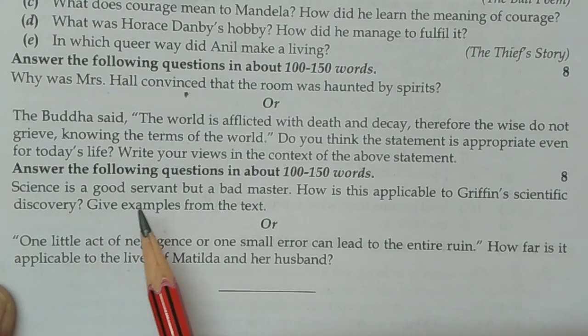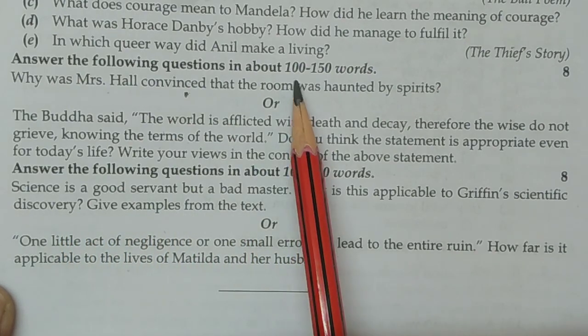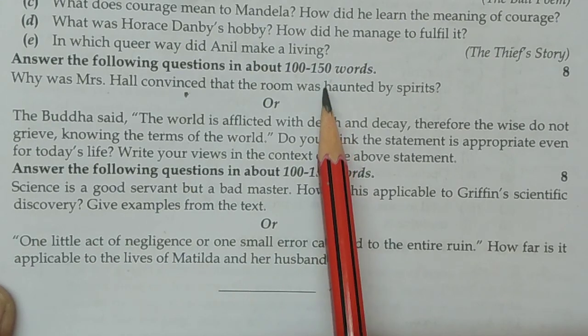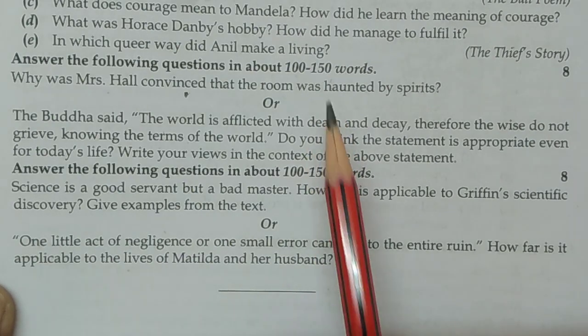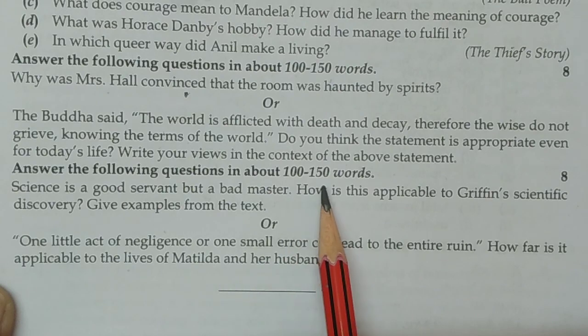Answer these questions now. Previously you had to answer in 100 to 150 words, but nowadays the same questions you have to answer in 100 to 120 words. Here also, 100 to 120 words.